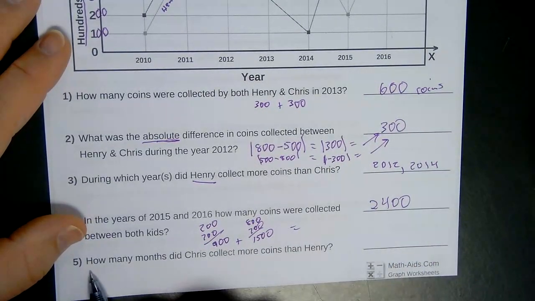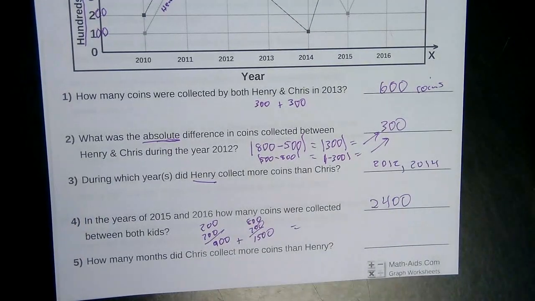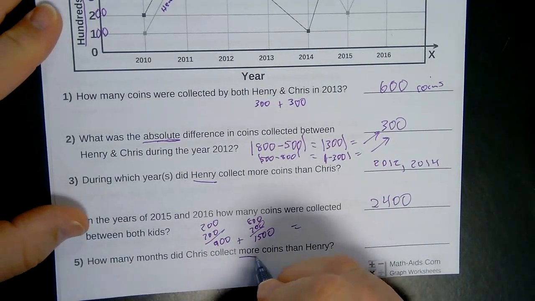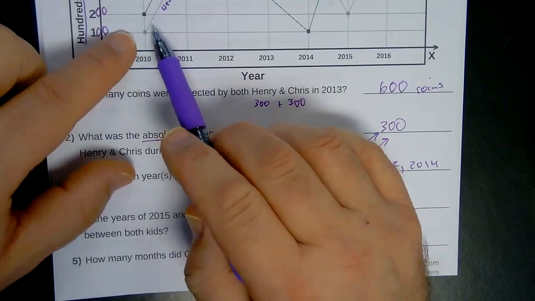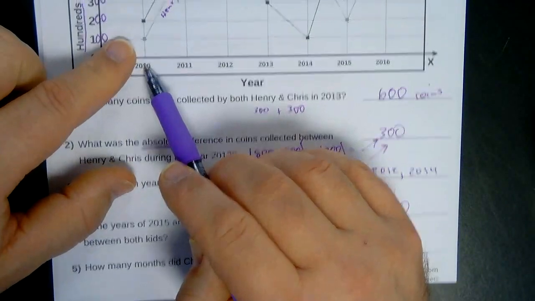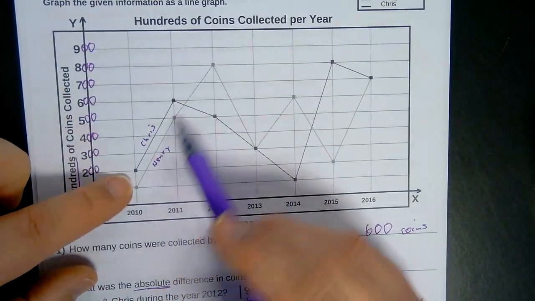And then number 5, how many months did Chris collect more coins than Henry? So if they tied, it doesn't count, okay? So it's got to be more than. So Chris more than. Chris is the darker one. So we have 1 month here in 2010. Chris is higher. That's 1.